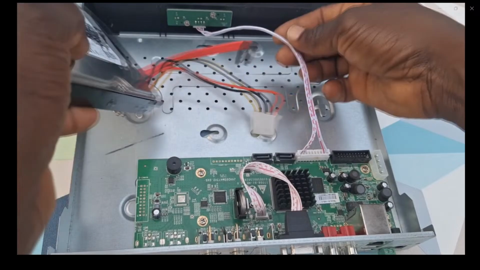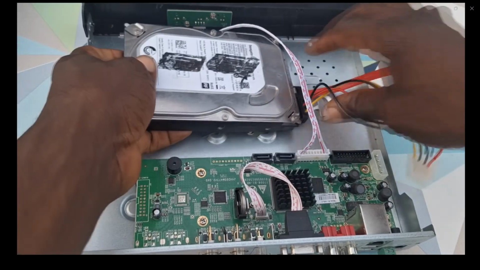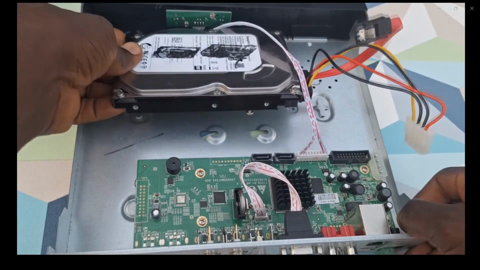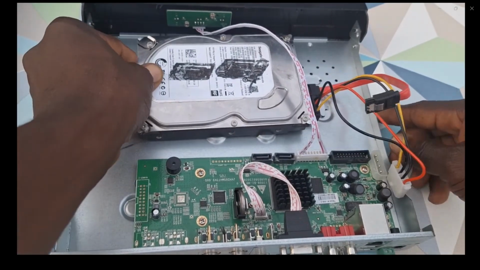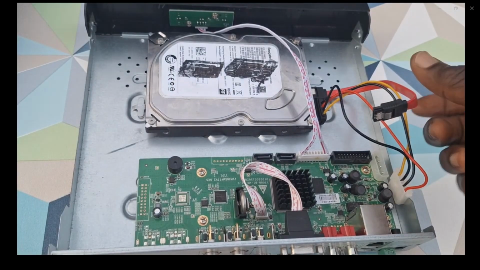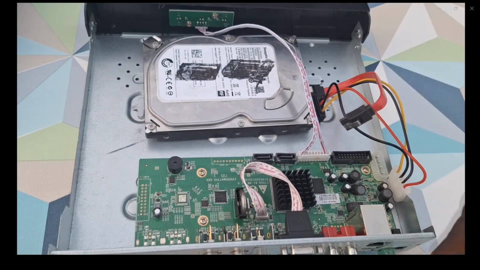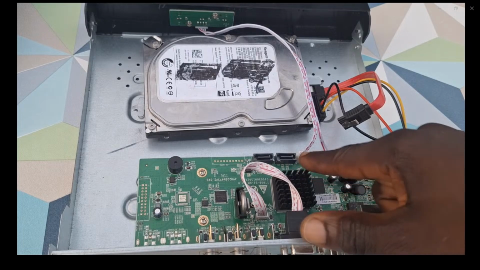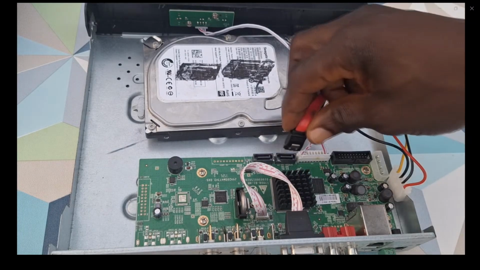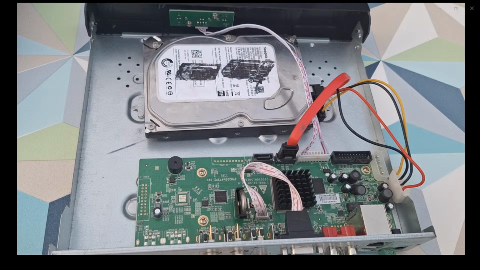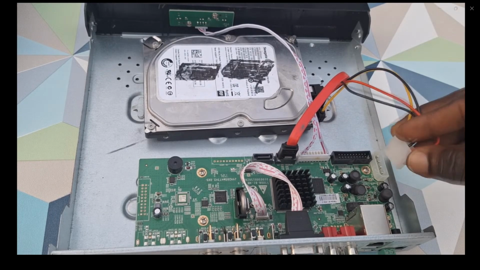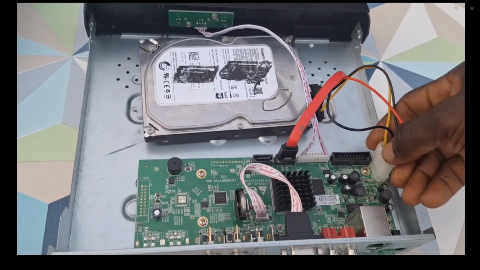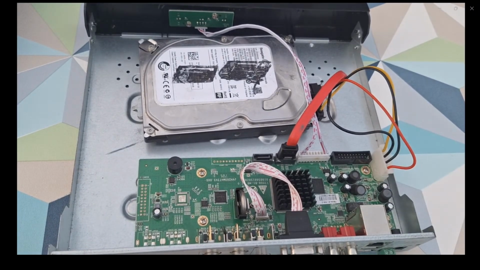So this is all I'll do. I'll slide the hard drive in place and make sure that the screw fits into the groove provided. I'll just slip it in, and then the connections can be made. Inside the digital video recorder, there are two positions for the hard drive. You can connect it into it, and this is the power connection as well. You check how the shape is, and connect it and make sure it goes firm. So the connection within the DVR is done.